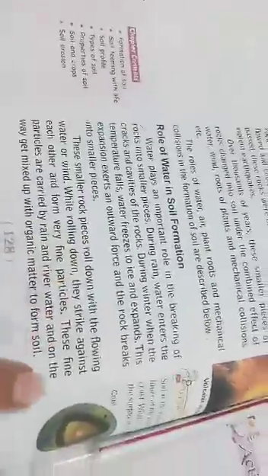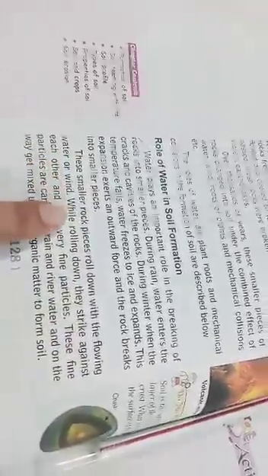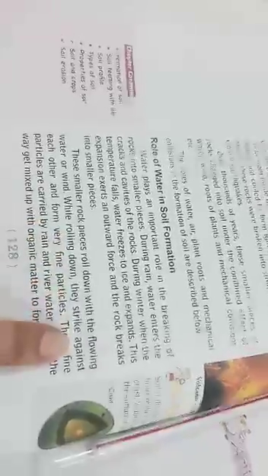These smaller pieces roll down with flowing water and wind, and while rolling down, these small pieces strike with each other and form very small particles. These very small particles will mix with the organic matter, and then they will form the soil.